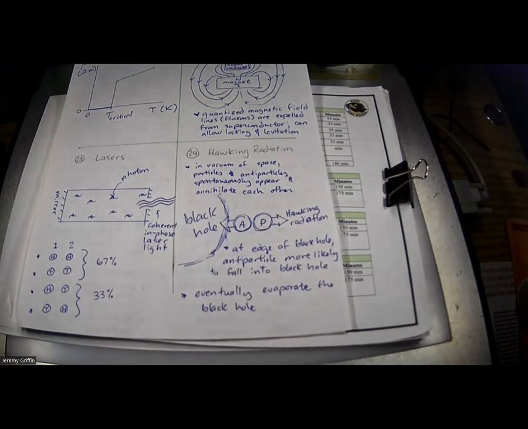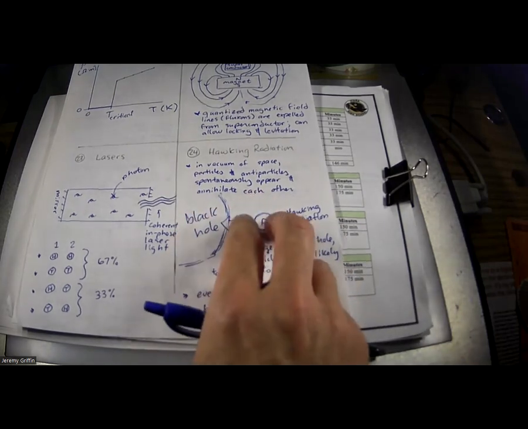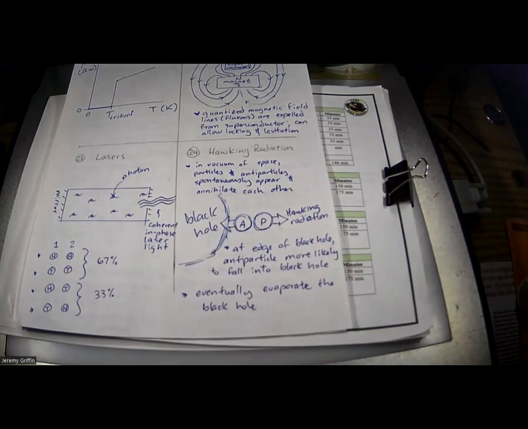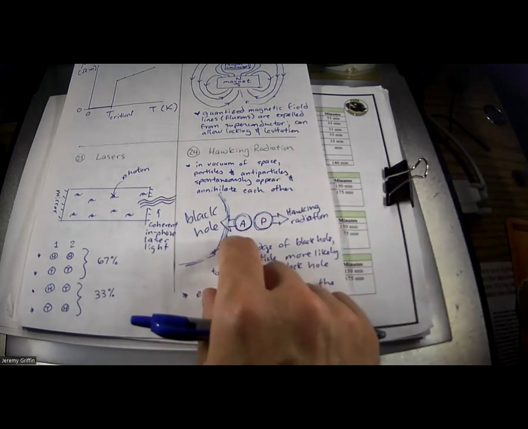But then what always happens, and that's happening in this room too, right? Particles and antiparticles being created out of nothing. But then they always just immediately annihilate each other. It's like they were never there to start with. So it's just a wash. You can just ignore that, right? Well, not at the edge of a black hole. The edge of a black hole, right?